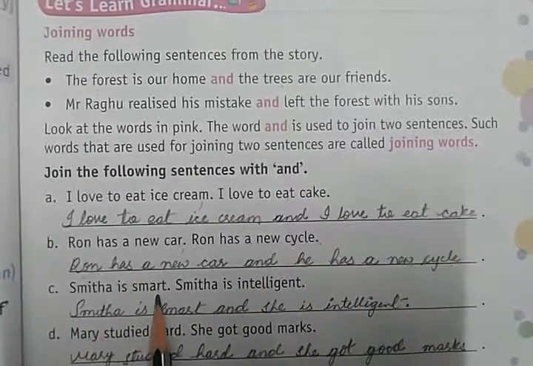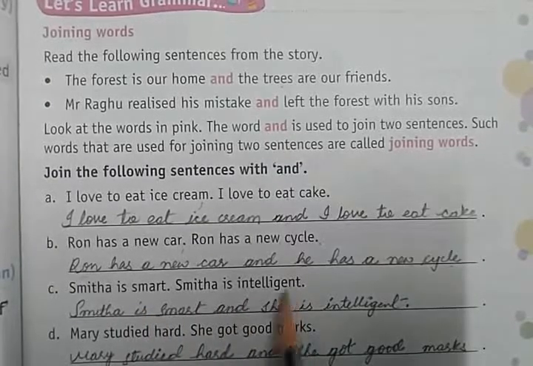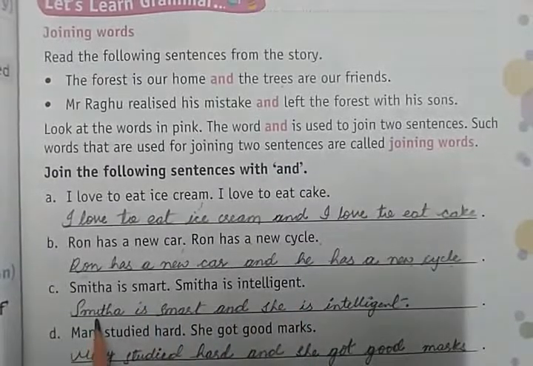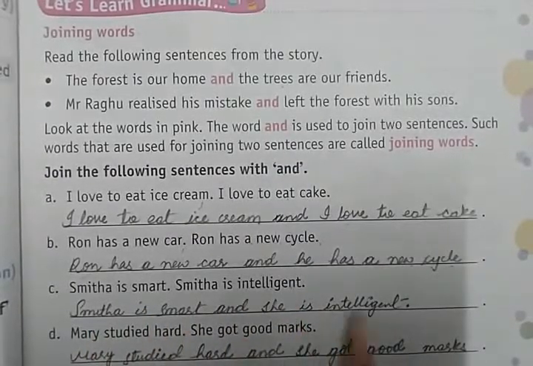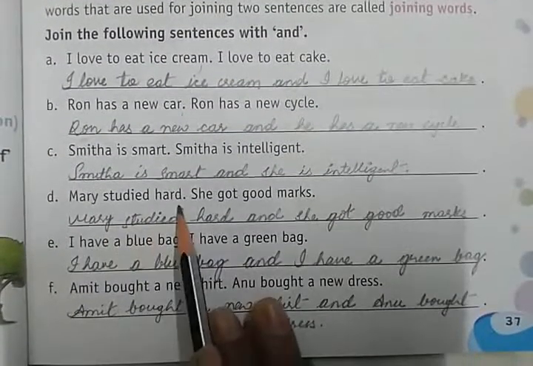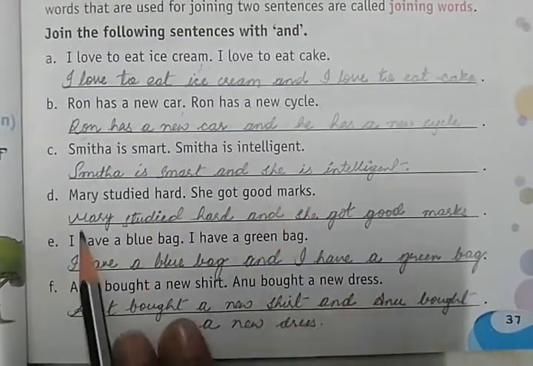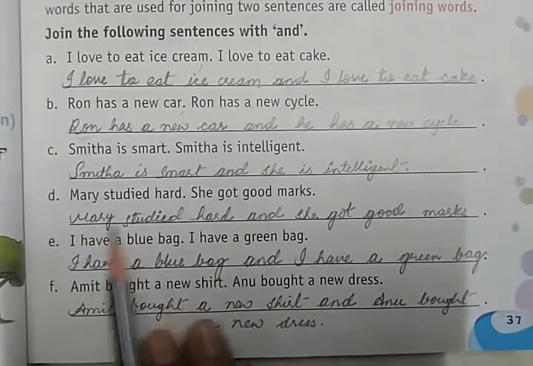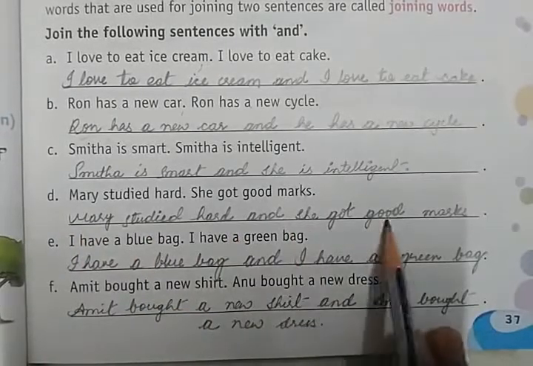Smita is smart. Smita is intelligent. So Smita is a girl. Smita is smart and she is intelligent. Mary studied hard. She got good marks. Mary studied hard and she got good marks.